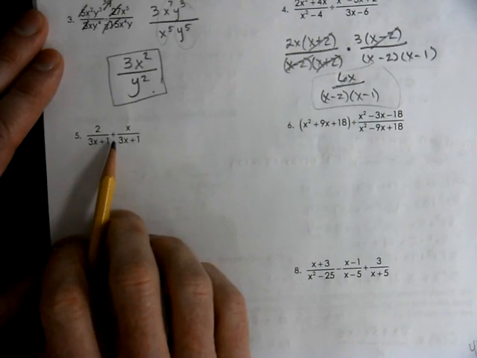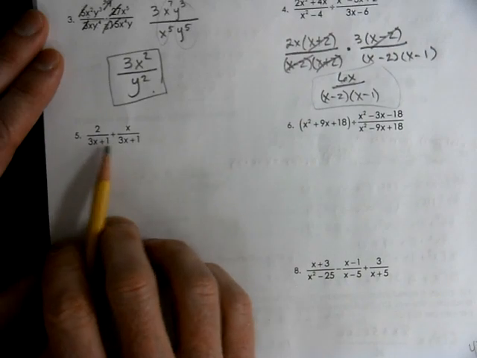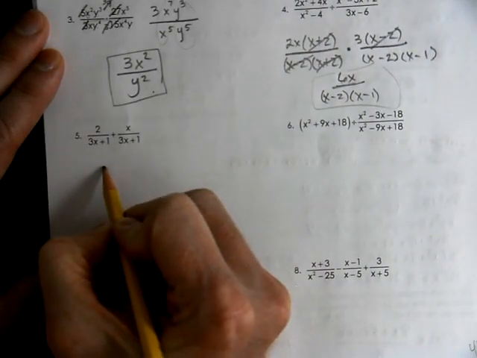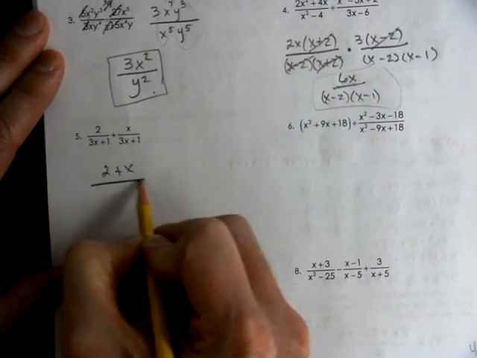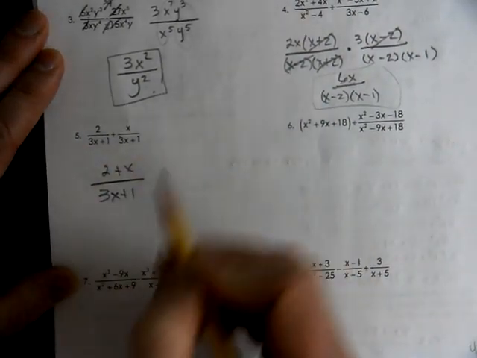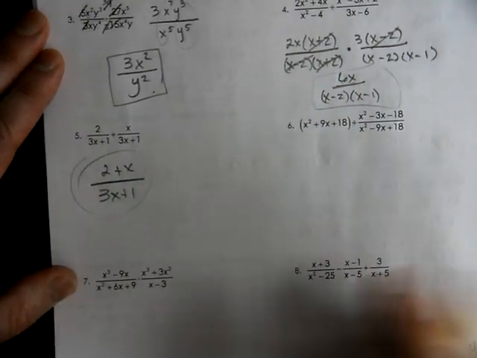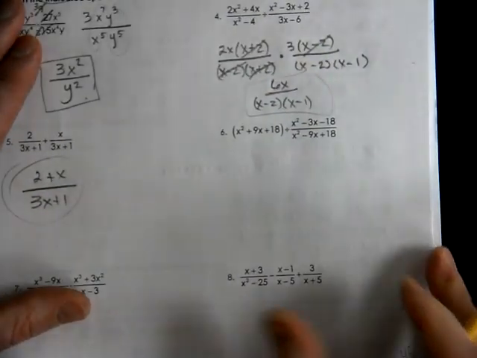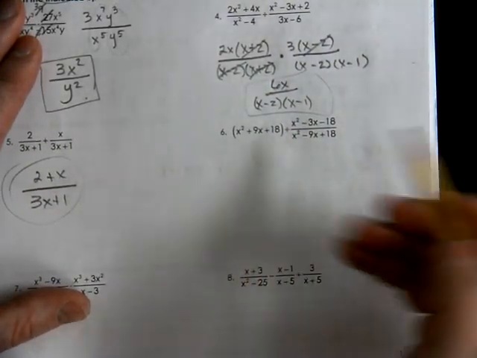Now, when we're adding two fractions together, we need common denominators. Hey, look what we have. We have 2 plus x over our common denominator. If you want to write that in the other order, that's fine. Multiplying again.